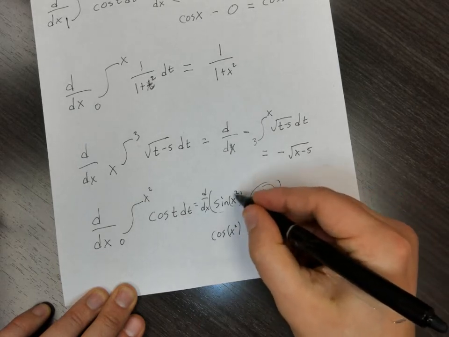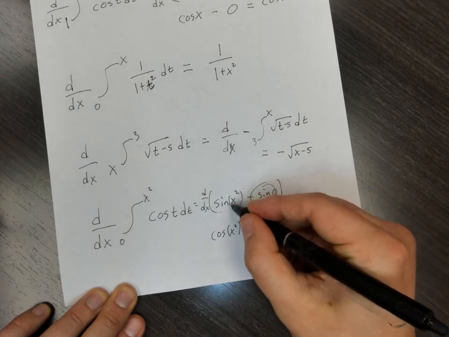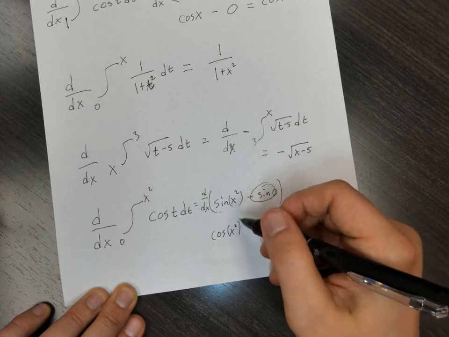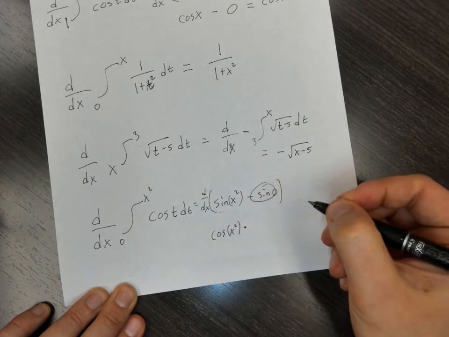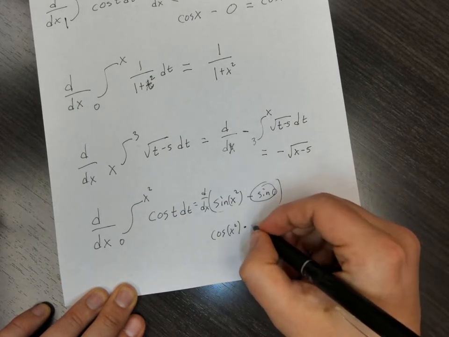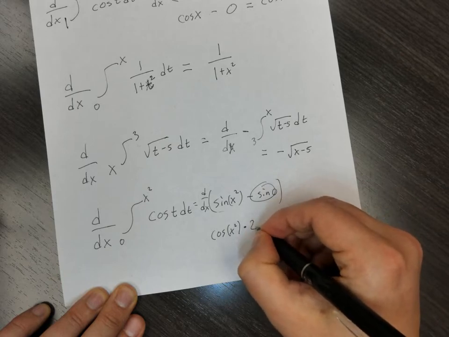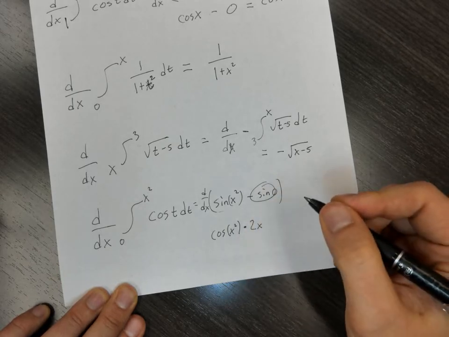However, when you differentiate this, because we have this set of parentheses here, that's usually a big clue that we're going to need a chain rule. So I need to multiply this by the derivative of the inside, so it'll be times 2x. So that's the one extra thing.